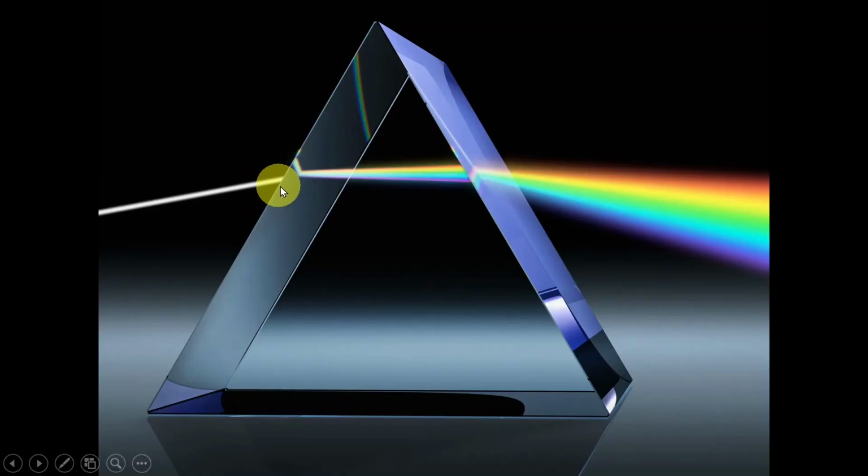It changes direction. The angle changes more compared to other colors. So it changes as you go up to the lower frequency spectrum. When it comes out, it is divergent, at another angle, even bigger.